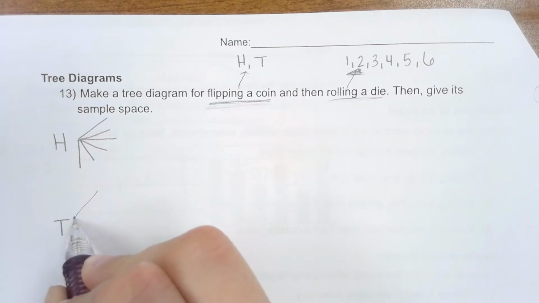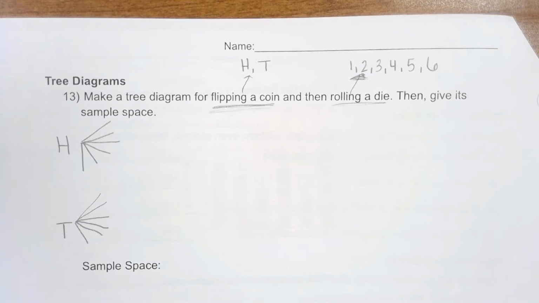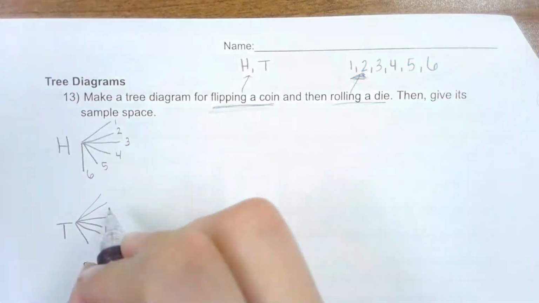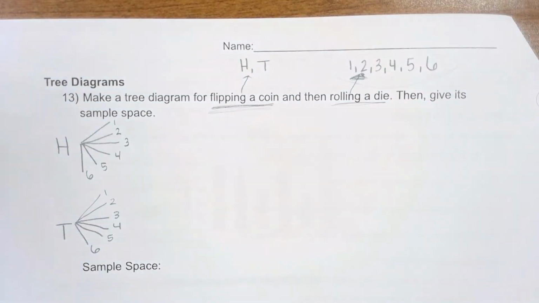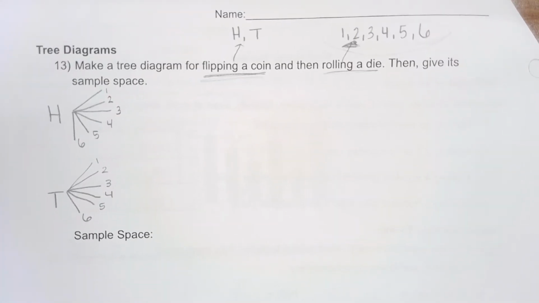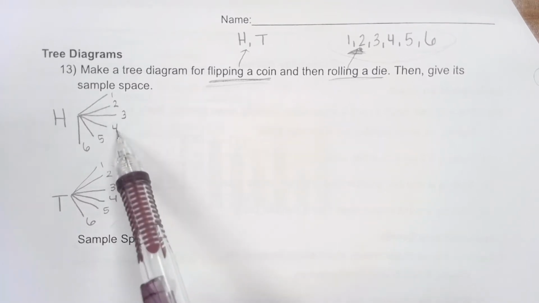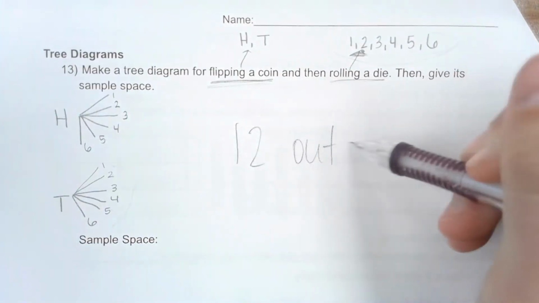So 1, 2, 3, 4, 5, and 6. And you're just going to label them with your outcomes of rolling a die. So 1, 2, 3, 4, 5, 6. And same thing down here. 1, 2, 3, 4, 5, and 6. So there's your tree. So this is telling us all of our different outcomes that we can have. So to figure out how many outcomes there are, you just count your last total branches. So we have 1, 2, 3, 4, 5, 6, 7, 8, 9, 10, 11, 12. We have 12 different outcomes, okay?